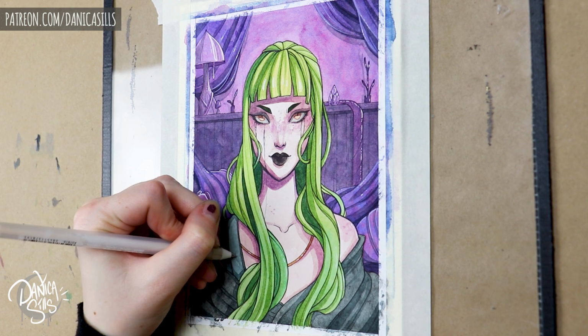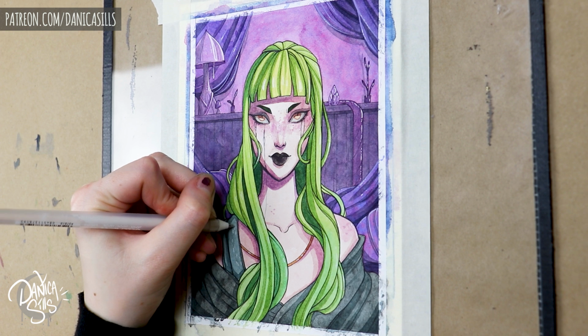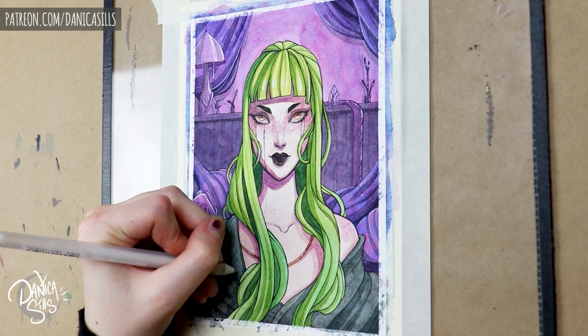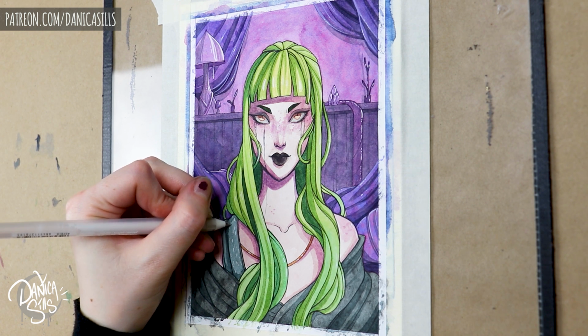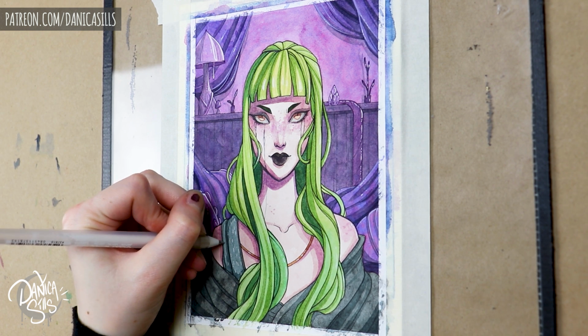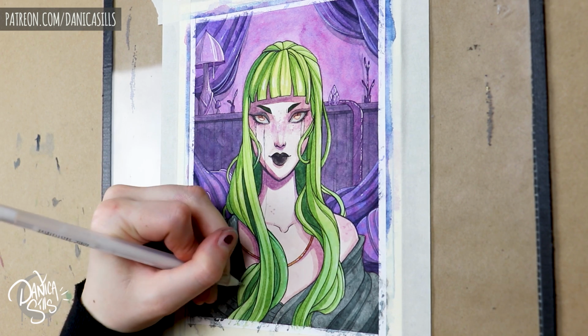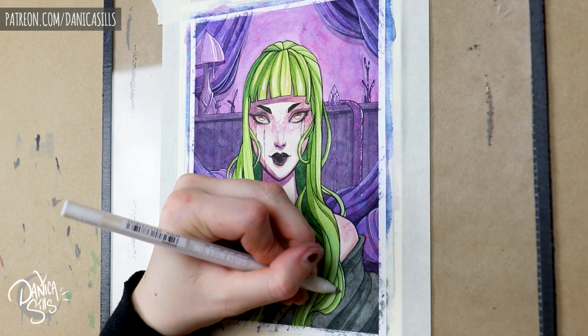Also, it was really minor, but I went in with my white gel pen to add this really slight pattern on part of her clothing, and I really liked that. I love adding patterns and being able to add just a little bit more realistic details, I guess you could say, to her and to what she's wearing. I really like that. I think that also added a lot to it, even though it is pretty subtle.